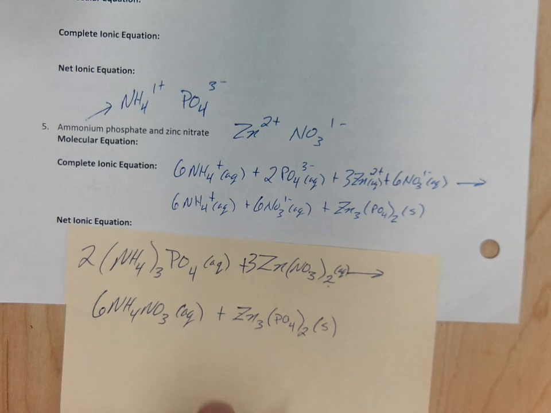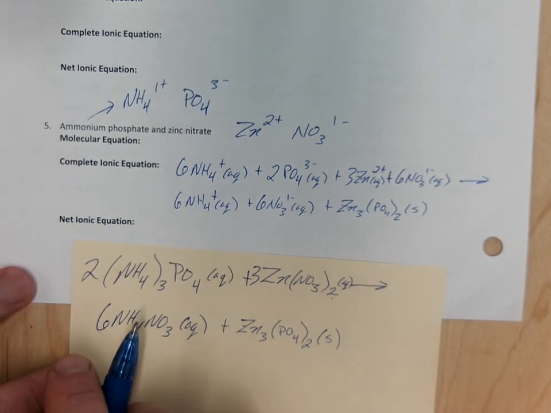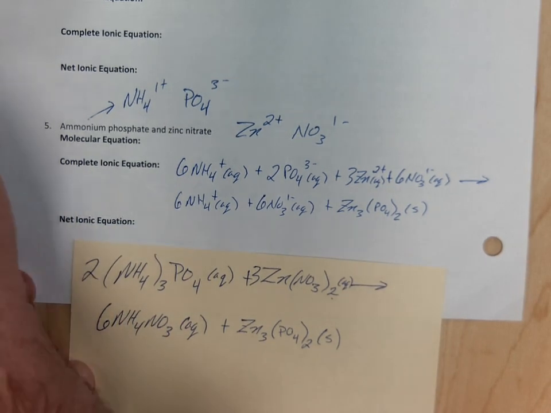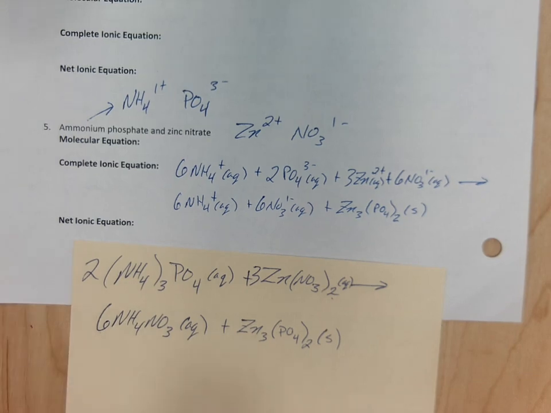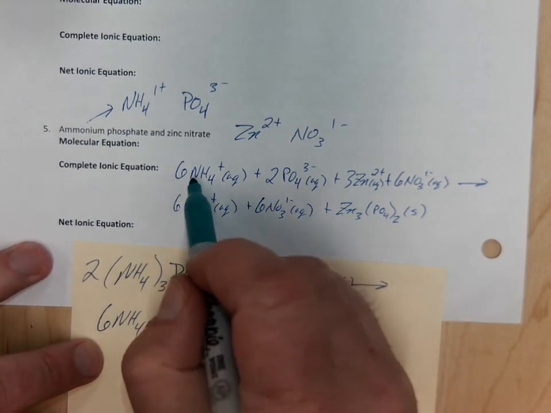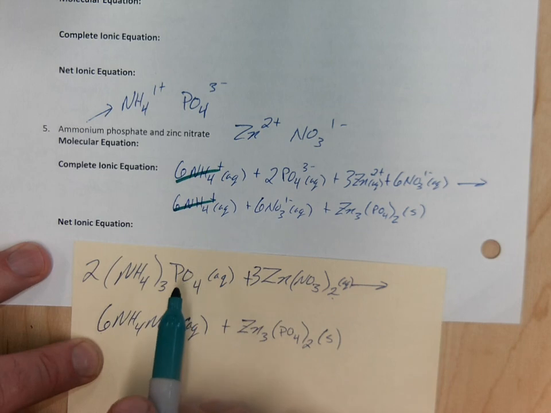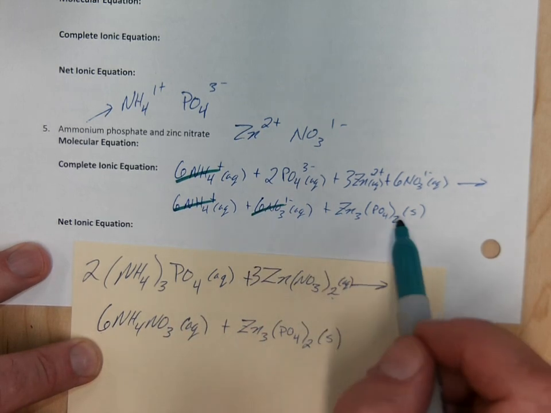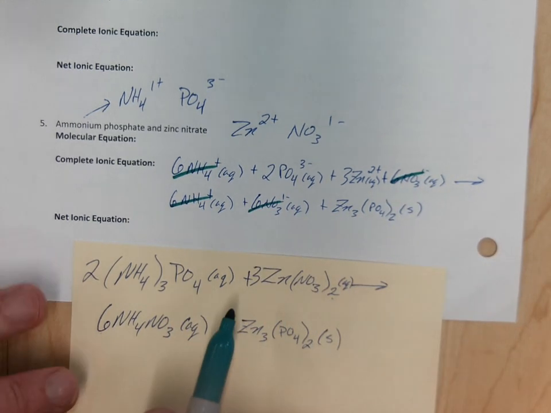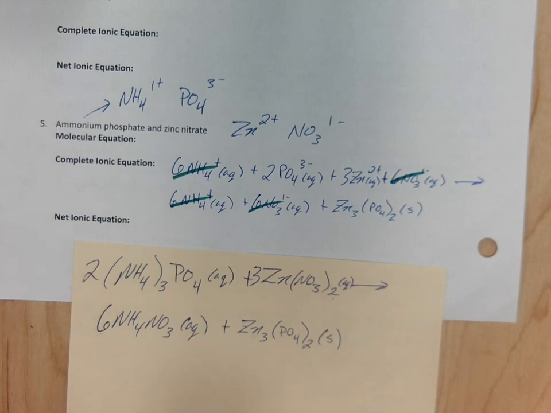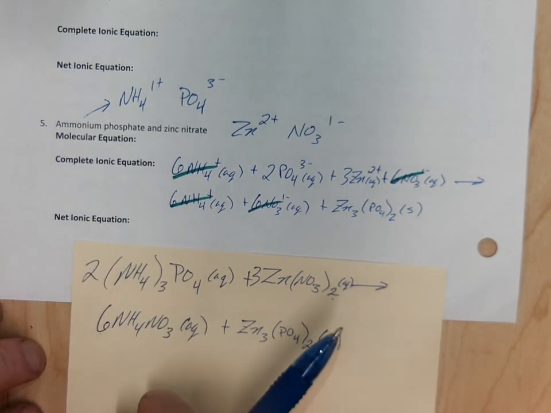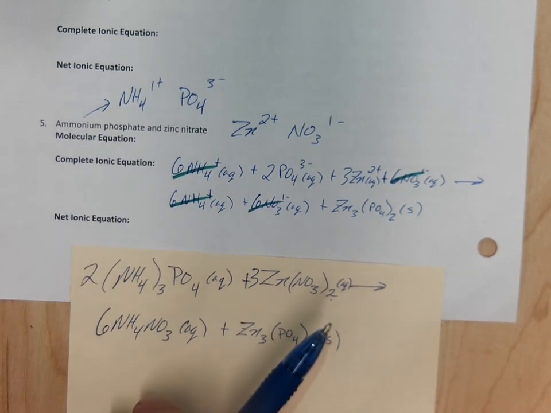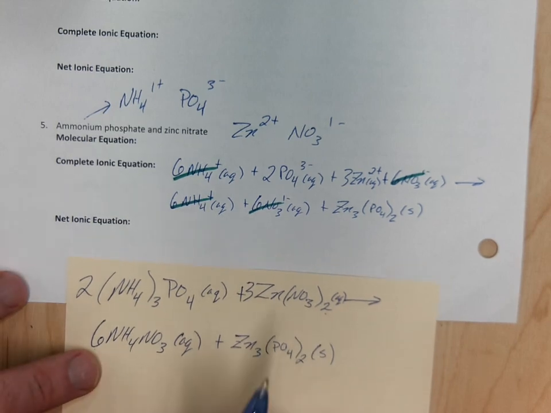Next step, cross out the things that are the same on both sides. Get a different colored pen for that. So you've got 6 ammonium ions and 6 ammonium ions. You've got 6 nitrate ions and 6 nitrate ions, and what you're left with are the ions that make the solid product. Or it could make water, or it could make a gas, depending on the equation that you're dealing with.